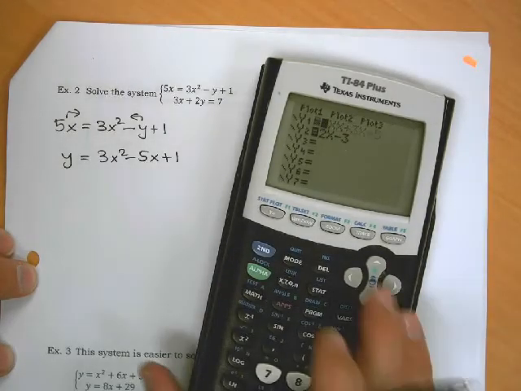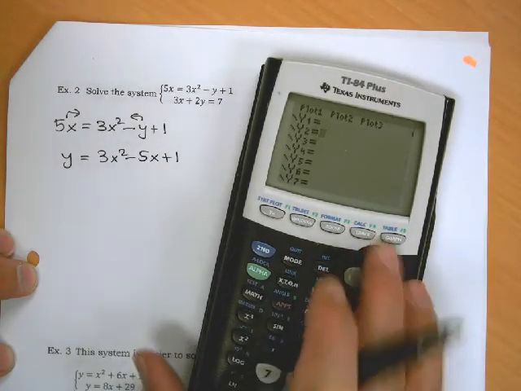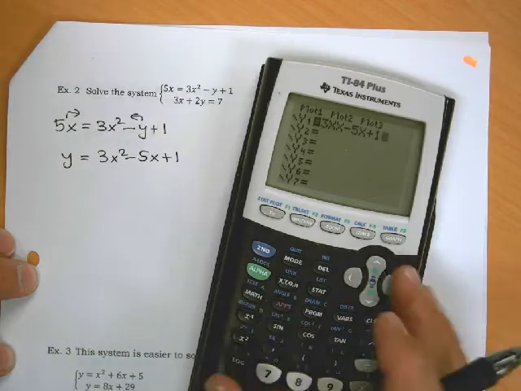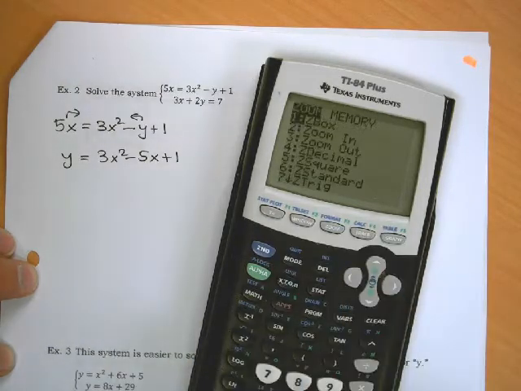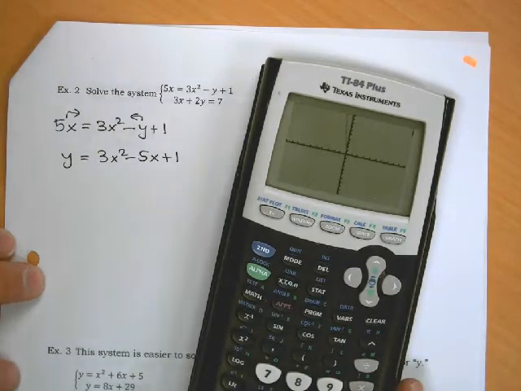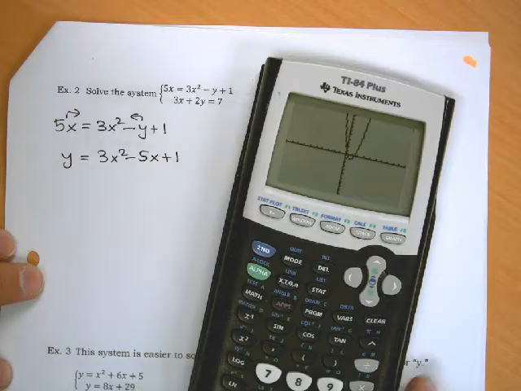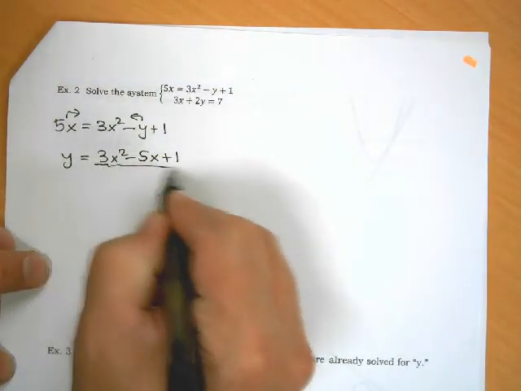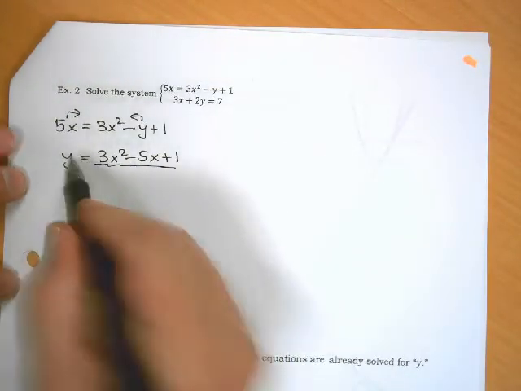Alright, so let me clear this out. 3x squared minus 5x plus 1. Okay, let me zoom 6 to show you that picture here. Okay, that's our parabola.